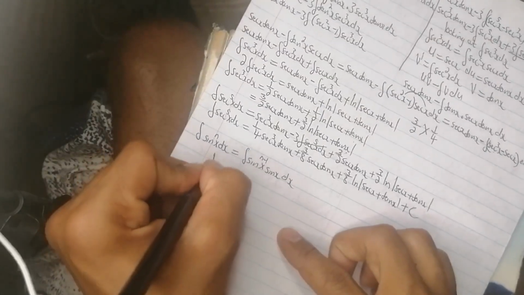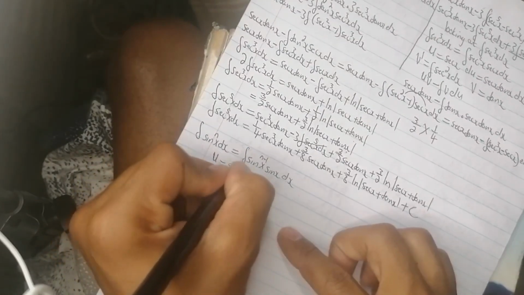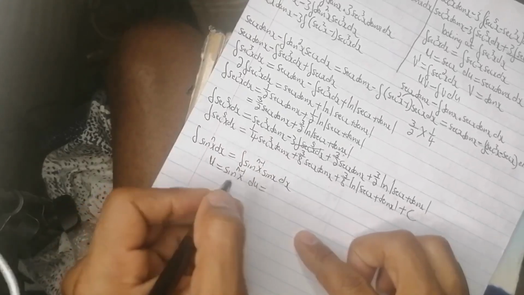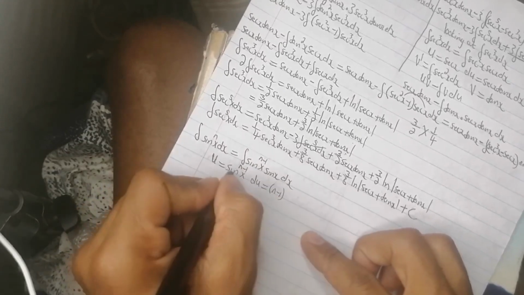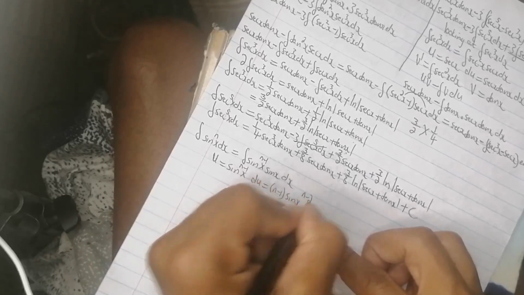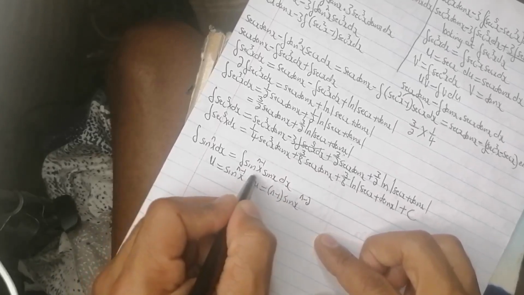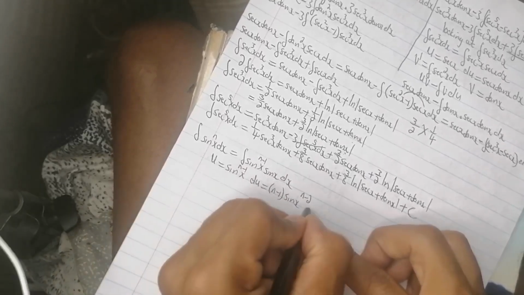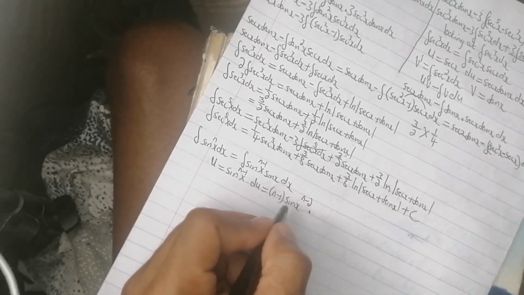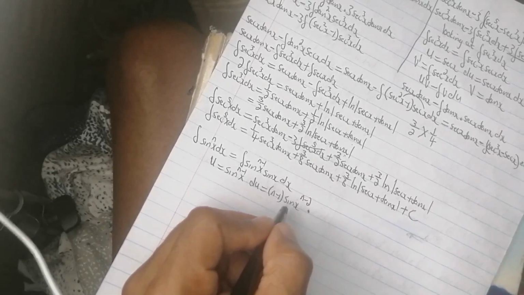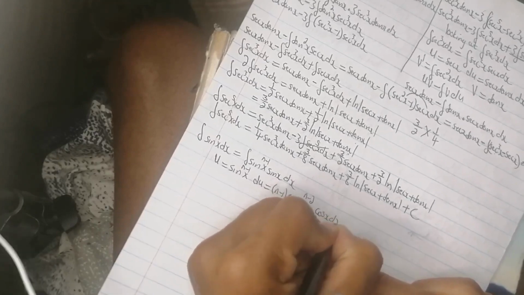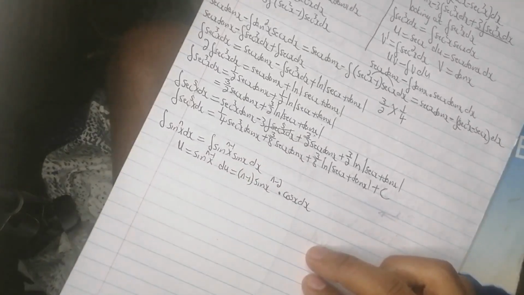So u equals sin^(n-1) x, so that du, remember to bring down n minus 1, hold the angle, sin x to the power n minus 1 minus 1, n minus 2, because n minus 1 minus 1 is n minus 2. Now differentiate the angle. The derivative of sine is cos. The derivative of sine is cos. This is cos x dx. Very good.